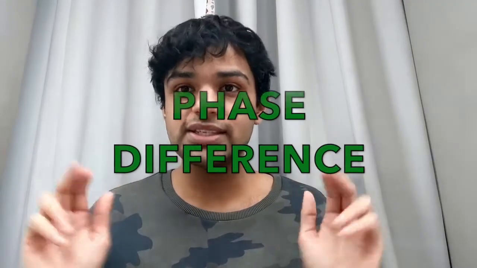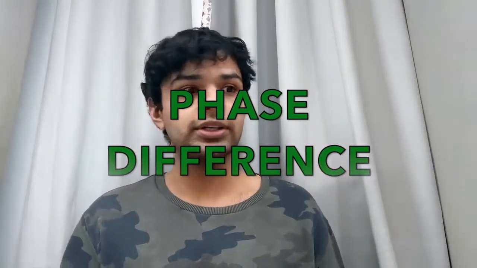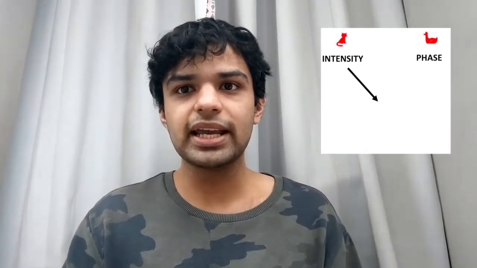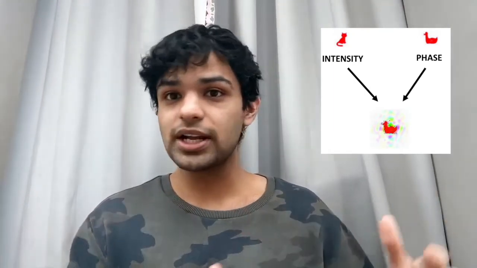This time delay between the waves, which we call phase difference, is also important in contributing to image contrast. In fact, phase is so important that if I take the intensities from the image of a cat and combine it with the phases from the image of a duck, then the image I get by combining them is the image of a duck. There's no trace of the cat anywhere, even though I took the intensity straight from it. So the phases actually dominate in the effect of the contrast in the image.